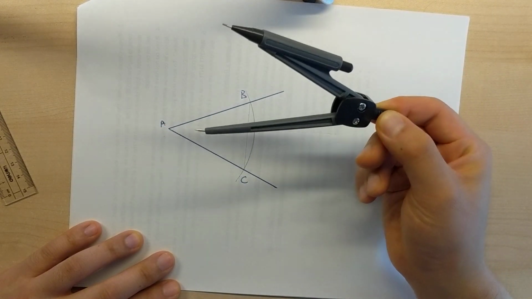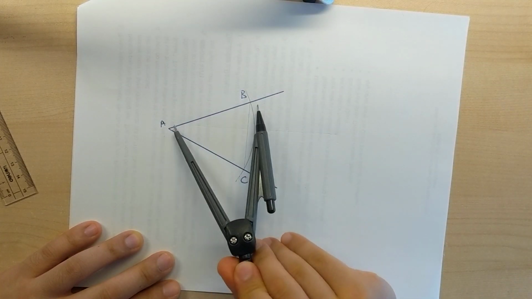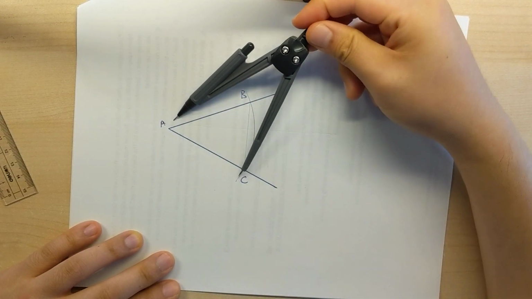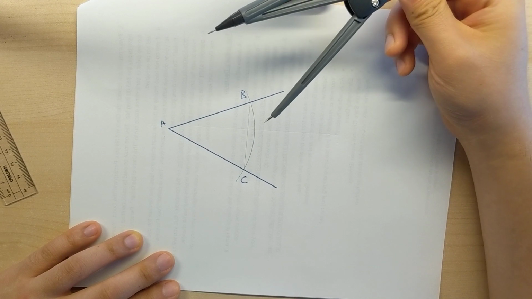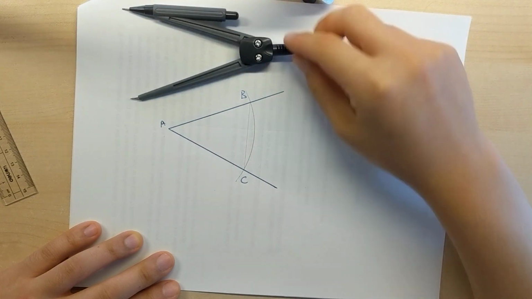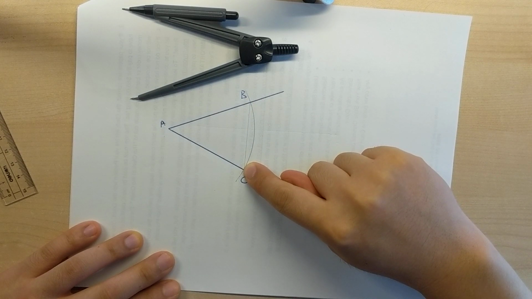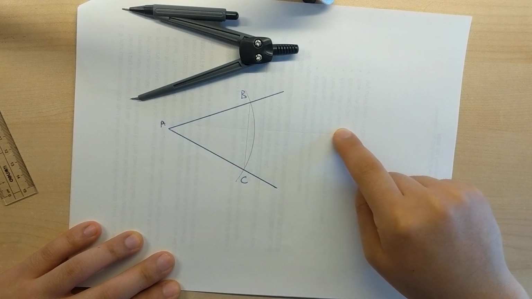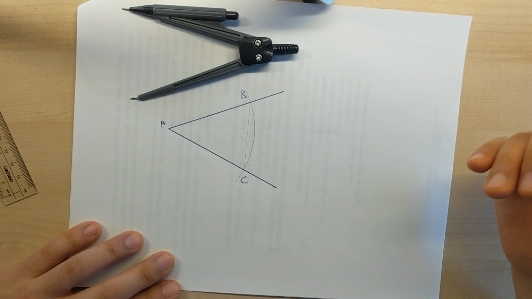So you know what? This compass setting, which I did not change, is opened up to the length of AB. And it is also open to the length of AC because both sides are congruent. So what I can do is find the other point on the other side of this line that is a part of the perpendicular bisector. Because if I find a perpendicular bisector, what do we know about perpendicular bisectors in an isosceles triangle?